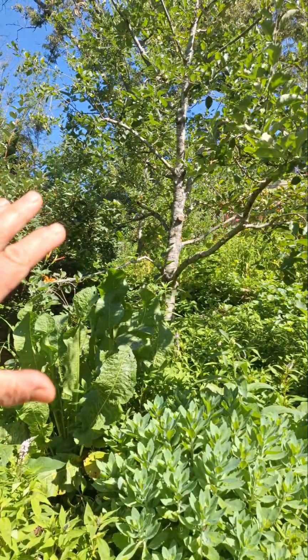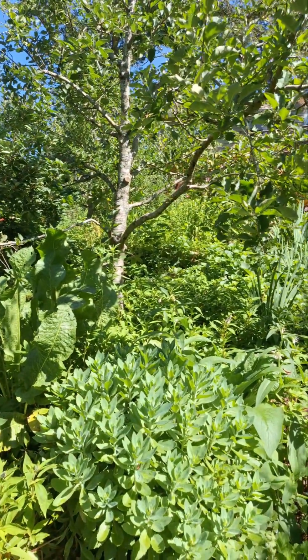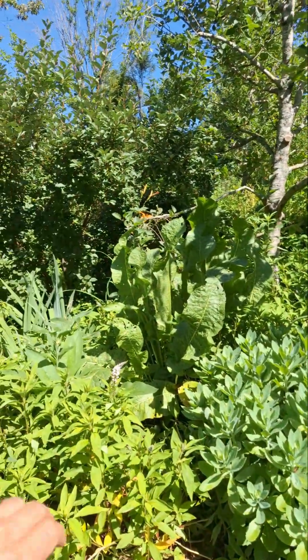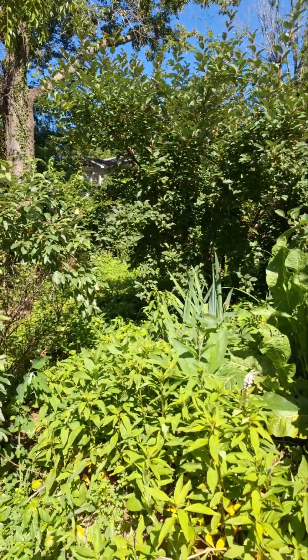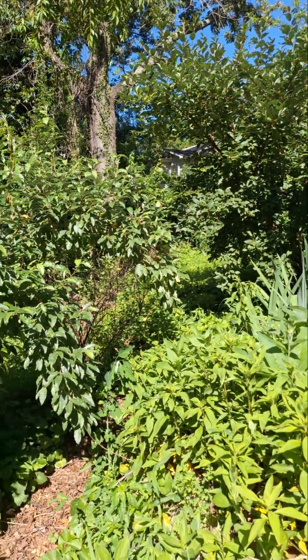We talked about the key species being here. We talked about the ground covers. We talked about the herbaceous layer. We talked about this shrub layer. There's also some gooseberries and currants mixed in there.